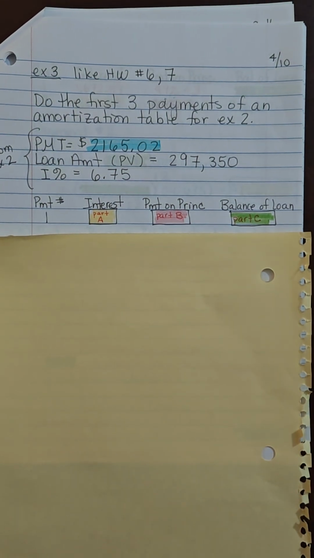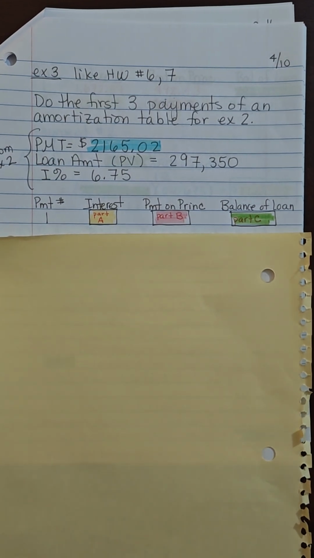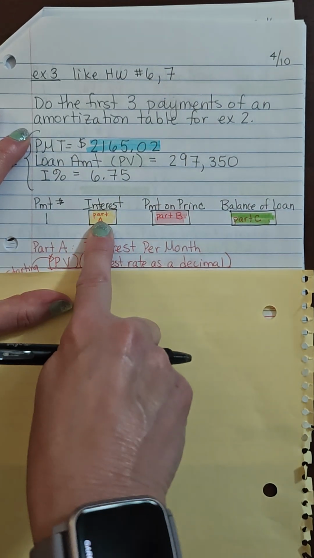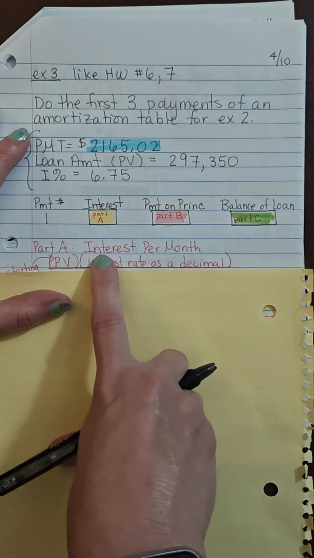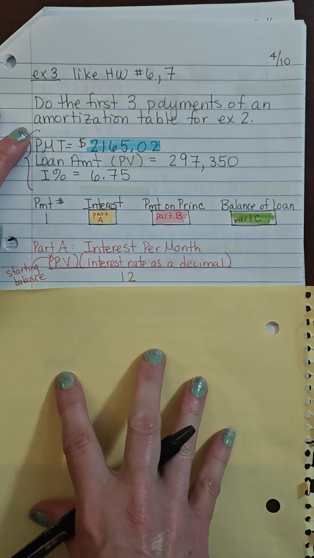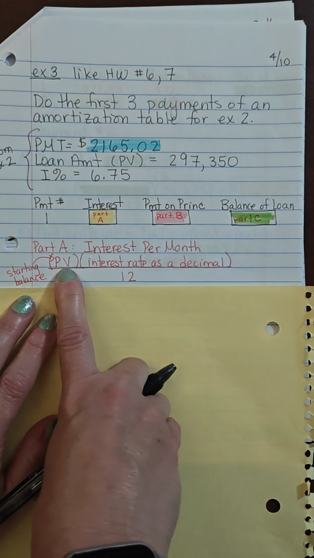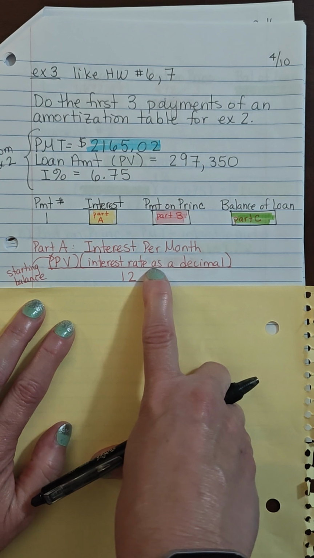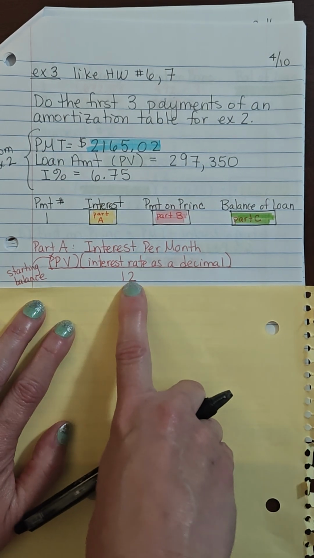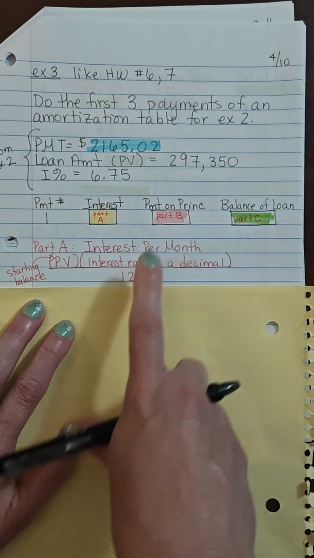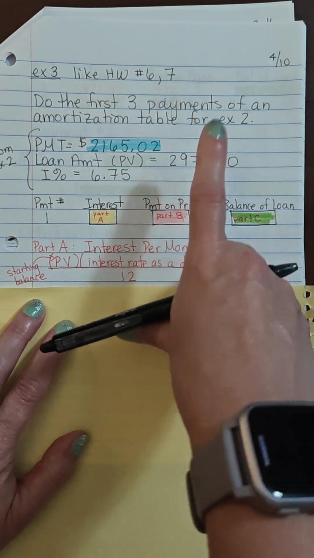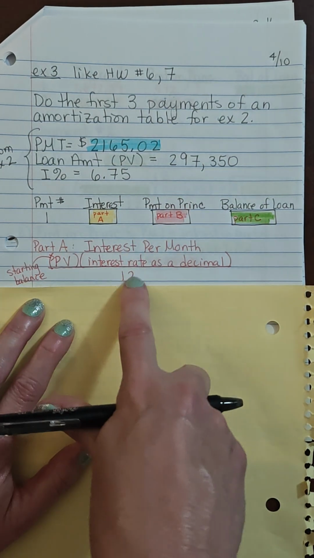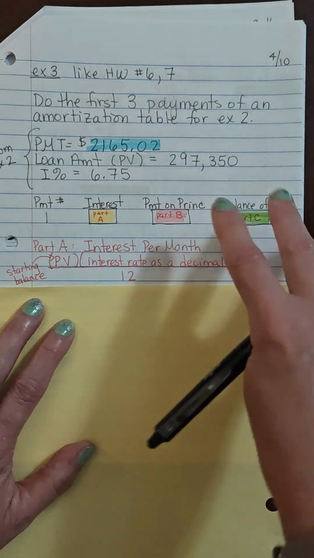Okay, so I've color-coded these to try to help with the computations. So part A, this first item right here is the amount of interest. The interest per month is going to be your starting balance for your loan times the interest rate as a decimal, all divided by 12. Okay, starting balance is this loan amount. The interest rate, as a decimal, so we do have to divide that by 100, and then divided by 12. That's because it's 12 equal payments.